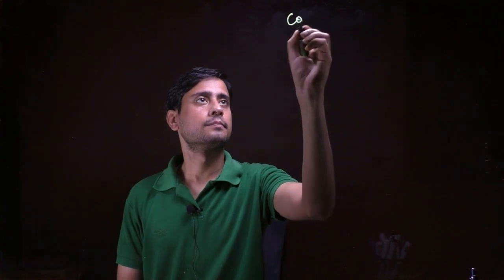Now we will discuss the concept of invariants in Galilean transformation, and this we will extend to 4 dimensions in Lorentz transformation in special relativity. So it is a good idea to be familiar with the concept of invariants in Galilean transformation.